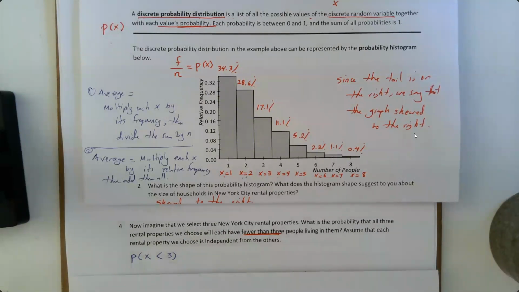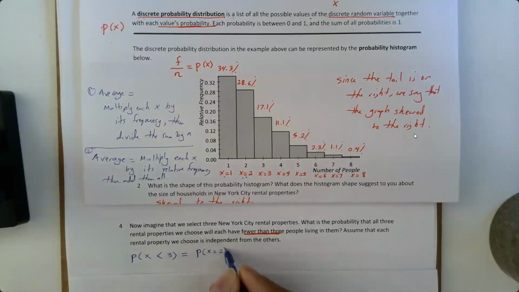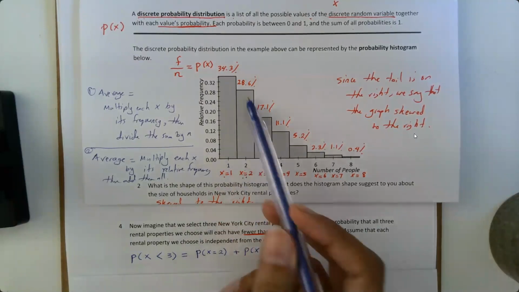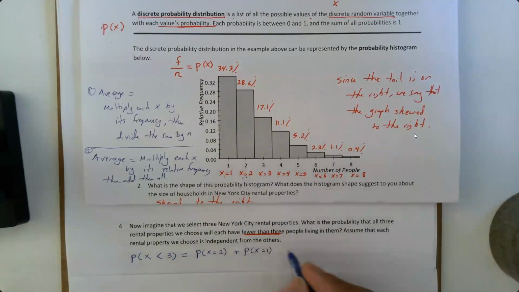Okay, what's the meaning of less than? It means that it's either 2 or 1. So we need to calculate the probability that X is 2 added to the probability that X is 1. We already know these proportions, these probabilities, these percentages.